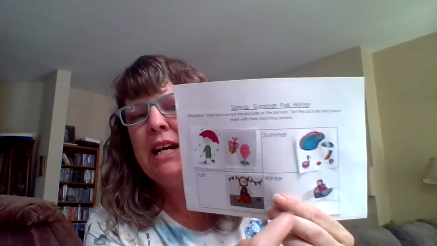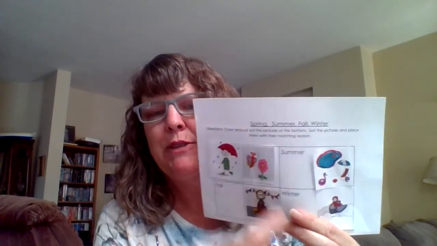So, what's this picture? This is the little boy walking in the rain with this umbrella. It's just a light rain. Do you remember what season we can do this in? We can do this in the spring. Yes, in the springtime, we have some light showers. It rains a little bit. We can go puddle stomping with our rain boots on. And we can do that in the spring. So I'm going to put that one right into my spring box, right next to the flower and the butterfly.